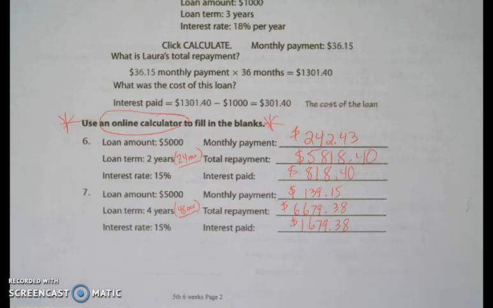So when you're comparing, as you put these numbers into the calculator, make sure you're reading the questions and answering the questions based on those numbers in the problem. Good luck.